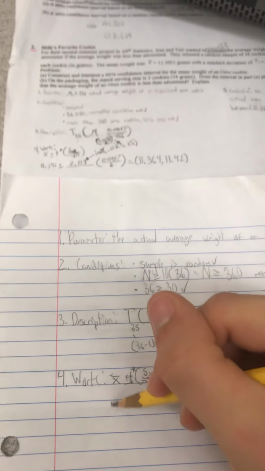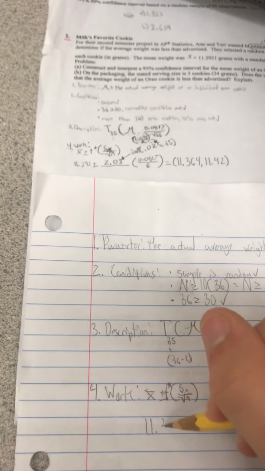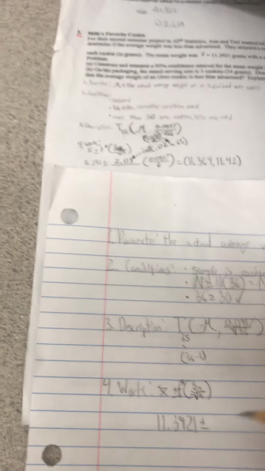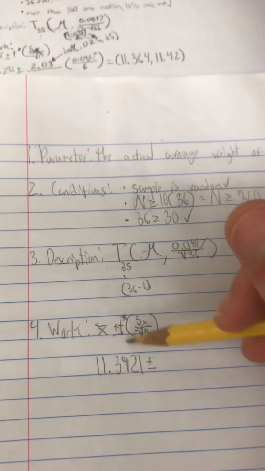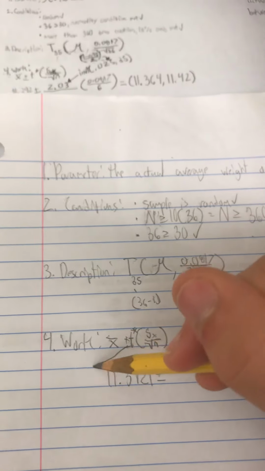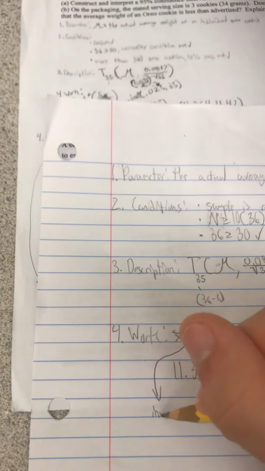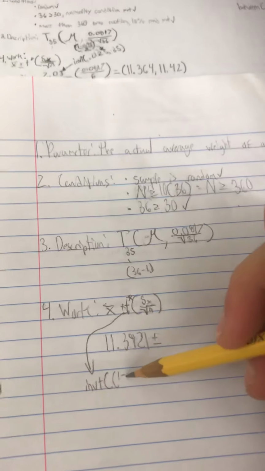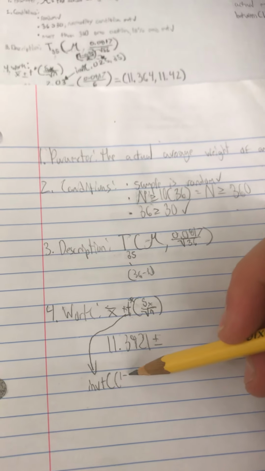So we just plug it in, 11.3921 plus or minus. You find the t-score from using your calculator by finding inverse t of 1 minus, and then you get this number from looking at the confidence level.